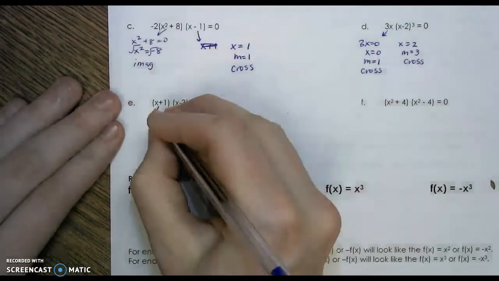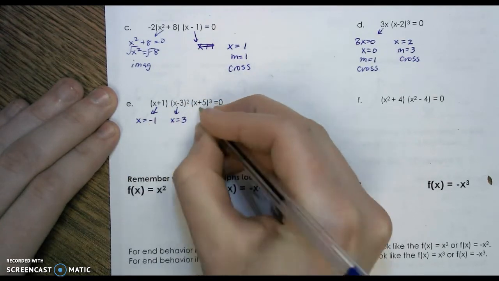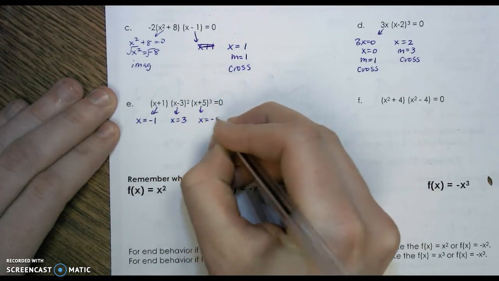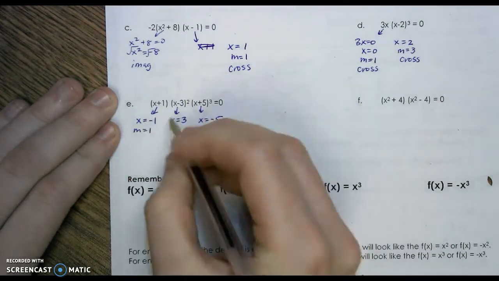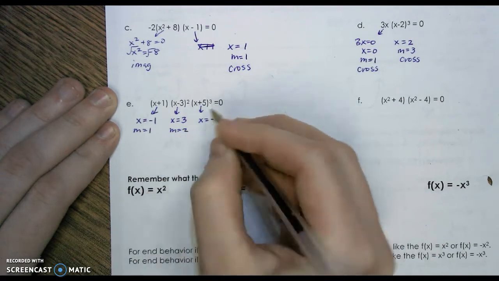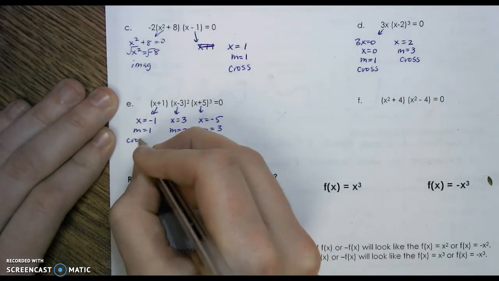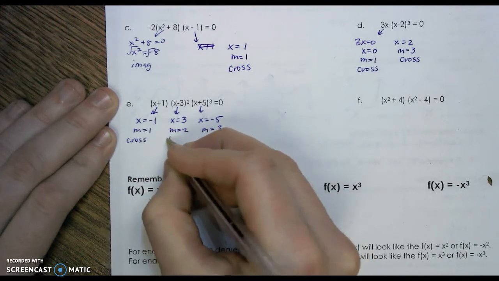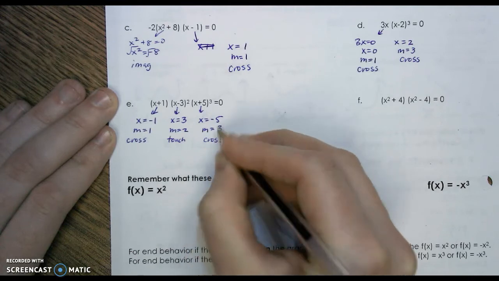For E, we get negative 1, 3, and negative 5. The multiplicity here is 1, exponent 1, 2 because of the exponent of 2, and 3 because of the exponent of 3, which means this is going to cross the x-axis at negative 1. It's going to touch the x-axis at 3, and it's going to cross the x-axis at negative 5.